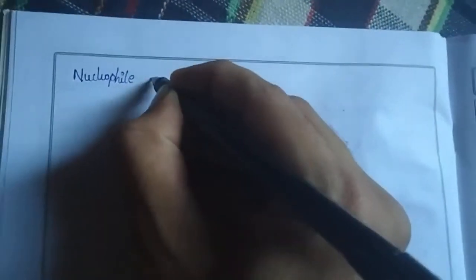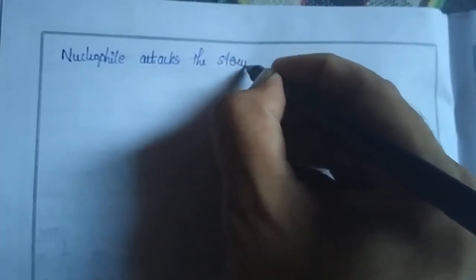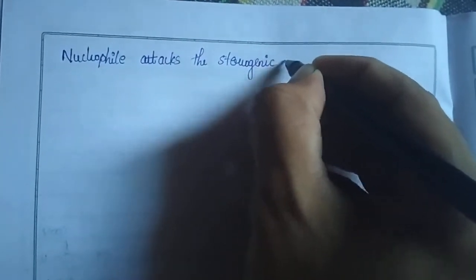Now let us see certain reactions. These reactions are mainly when your nucleophile attacks the stereogenic center. What do we mean by the stereogenic center?